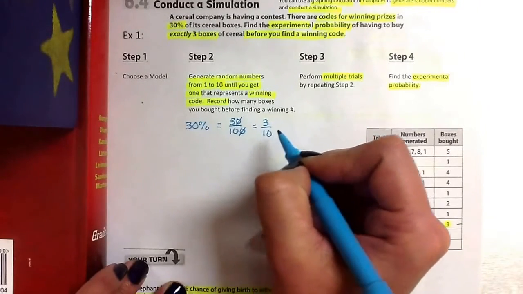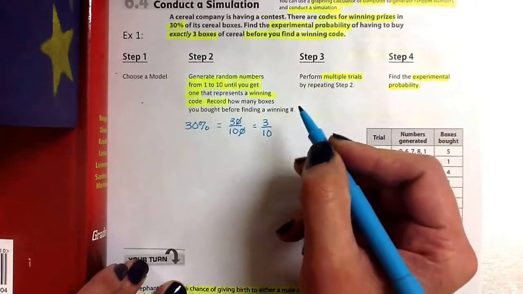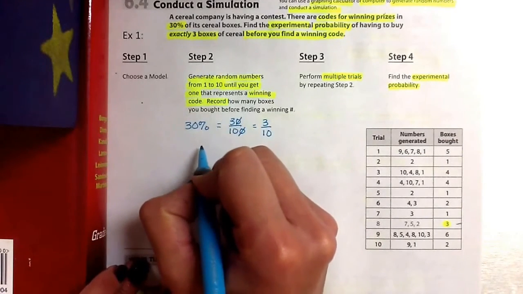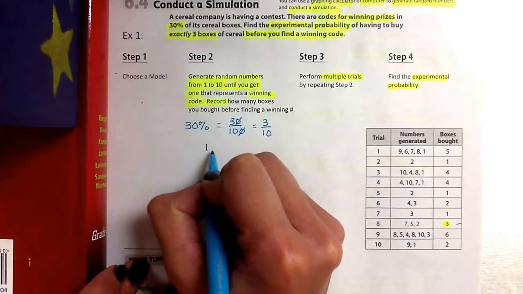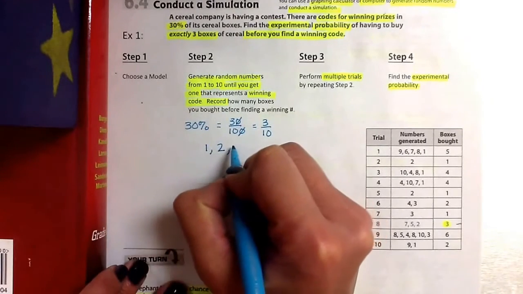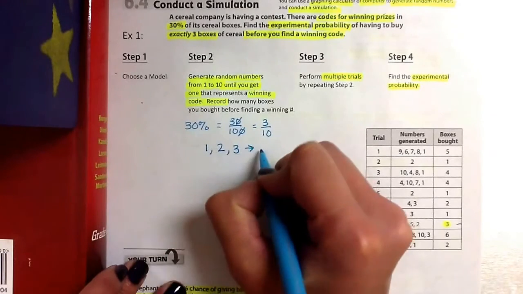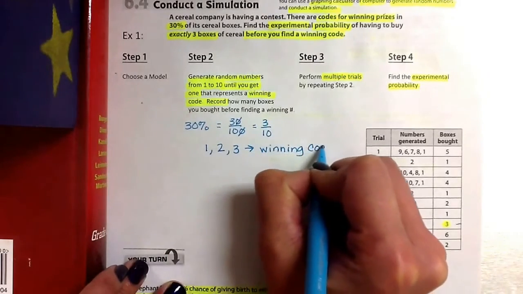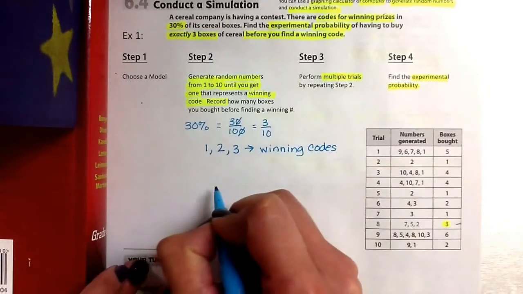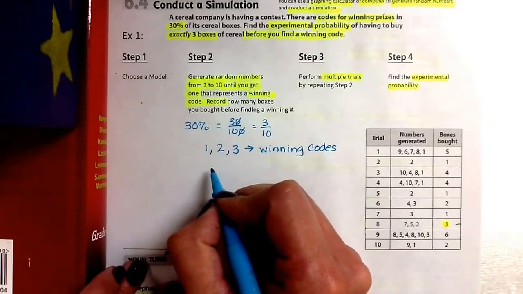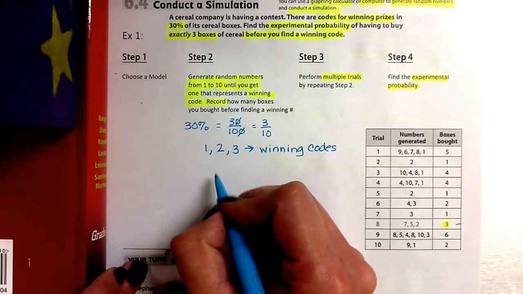So when we are modeling our simulation, we are going to let 3 numbers represent a winning code. So we're going to say that the winning numbers are going to be whenever we generate a 1, a 2, or a 3. Those are going to be our winning codes.